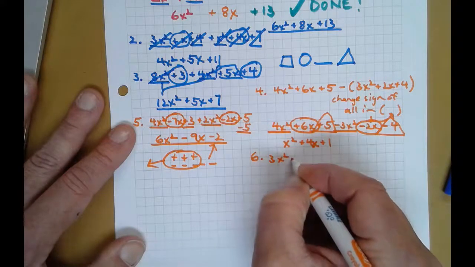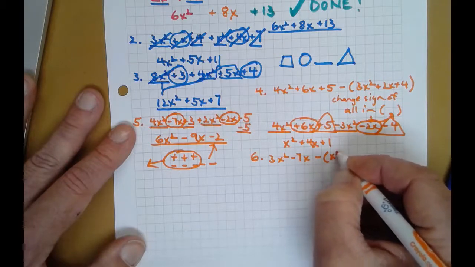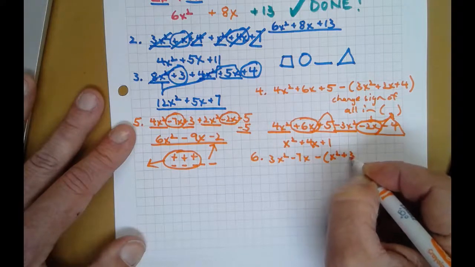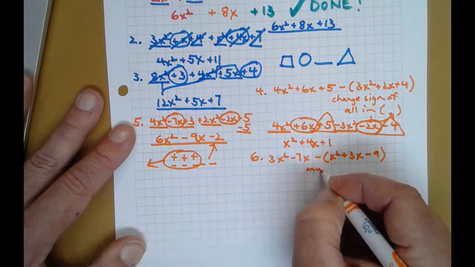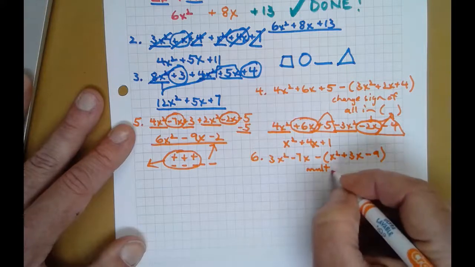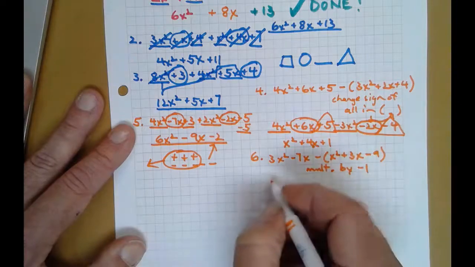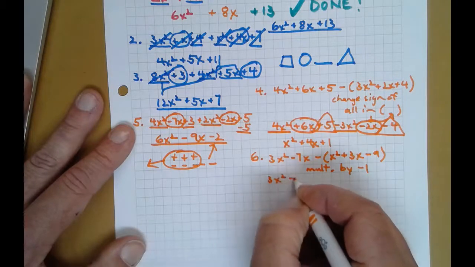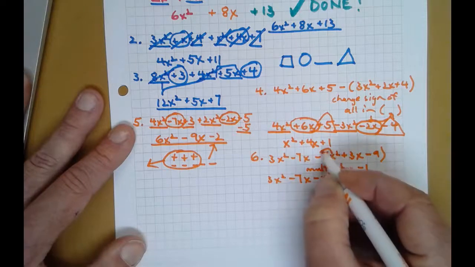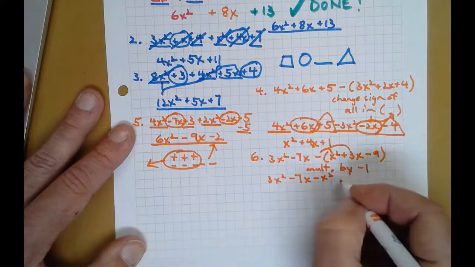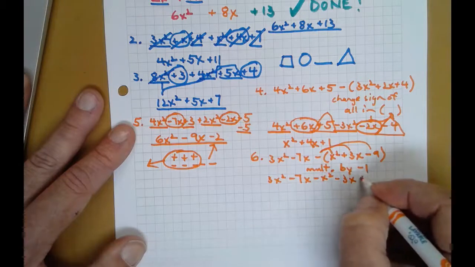3x squared minus 7x, then I have a negative sign and some parentheses. What does the negative sign outside the parentheses do? It changes everything inside the parentheses because it's the same thing as multiplying by negative 1. So 3x squared minus 7x minus x squared, distributing that negative 1, minus 3x plus 9.